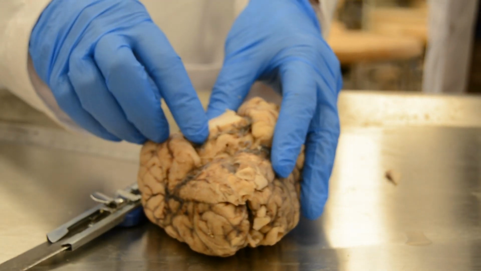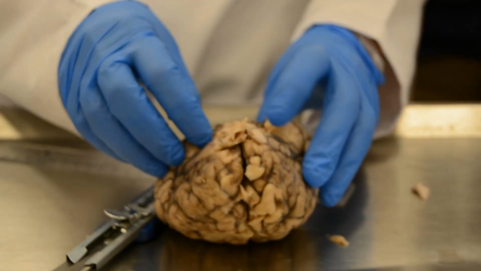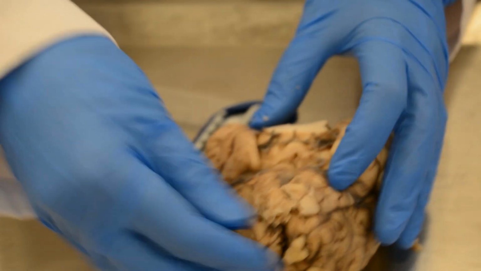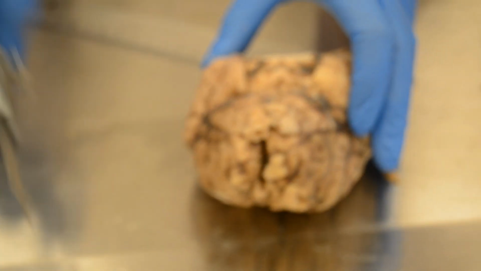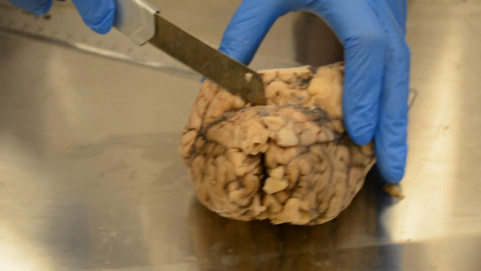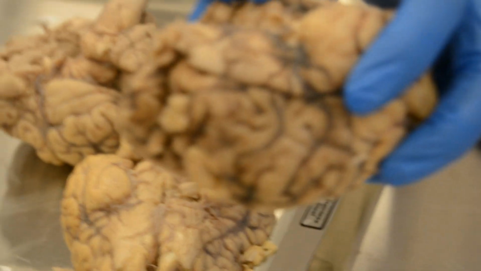Here we find the cerebral peduncles. This is the aqueduct of Sylvius. Here's the frontal. These are the olfactory tracts. Here is the optic chiasma. We can find the mammillary bodies here.